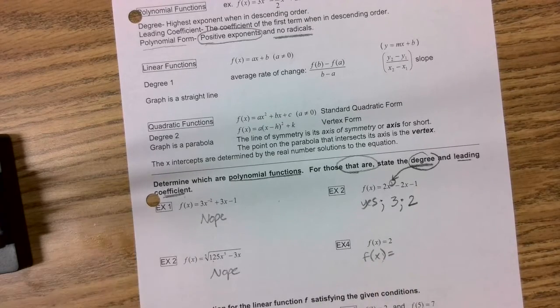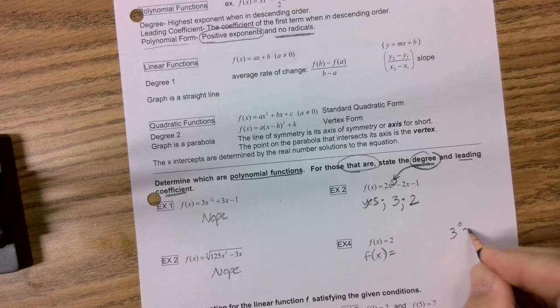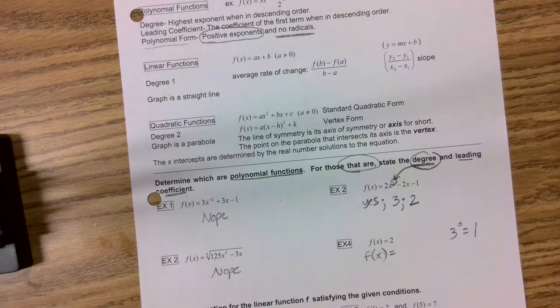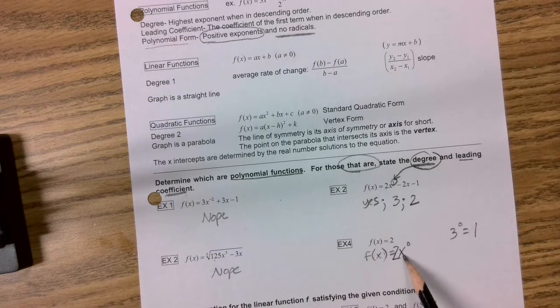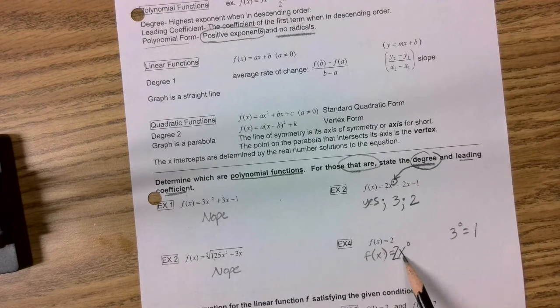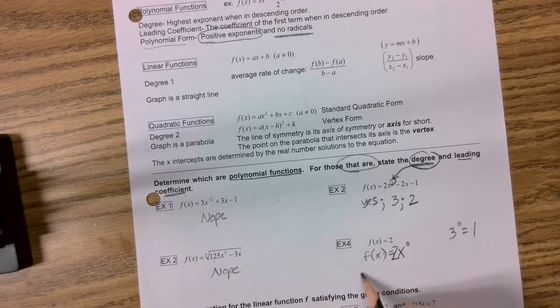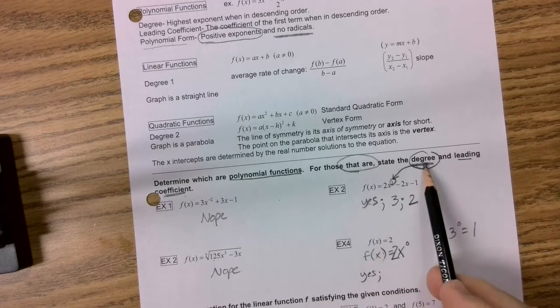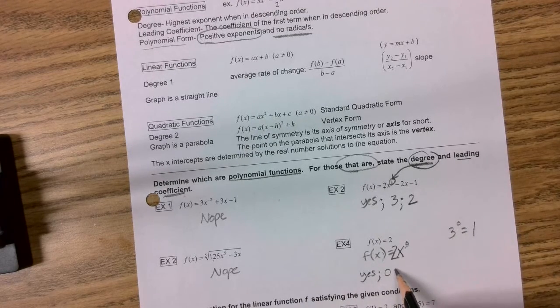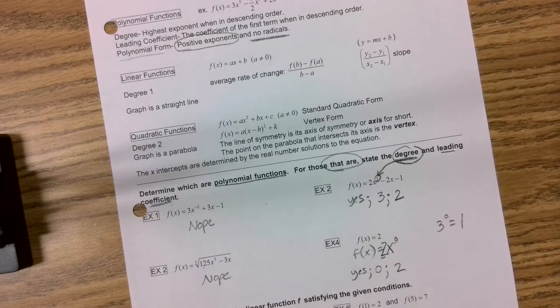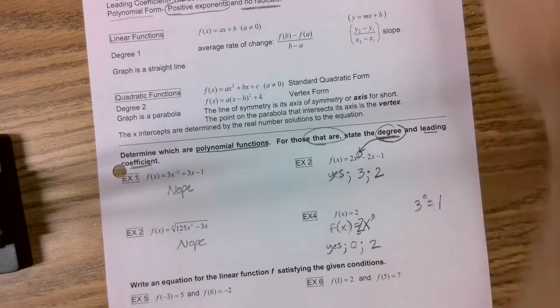This one, technically, I don't know if you remember this, but what's 3 to the 0 power? Does anybody remember? It's a 1. So we're going to make this one really weird looking. It's x to the 0 with a 2 in front of it, because that's just 2 times 1. So, are there any radicals? No. Are there any negative exponents? No. So is this a polynomial function? Yes. What's the degree? Well, it's the highest power of the variable, which would be 0, strange one. And what's the leading coefficient? Well, that'd be my 2. All right. That's all warm up, you guys. That really doesn't have much to do with anything.